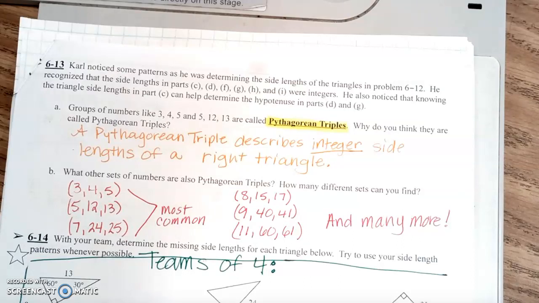Otherwise, your buildings would be wonky, okay? And 5, 12, 13 is pretty common. 7, 24, 25 are also common. These are less common, but you will see them sometimes. There are technically many, many more.